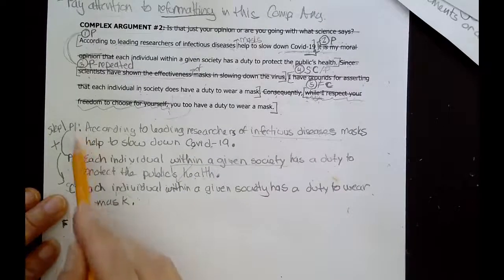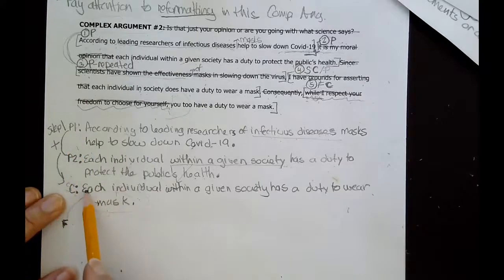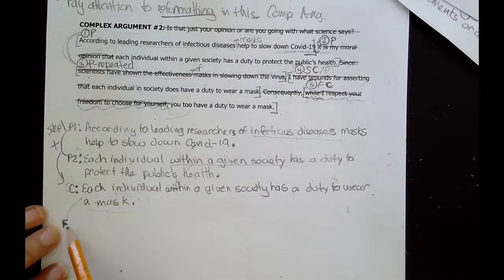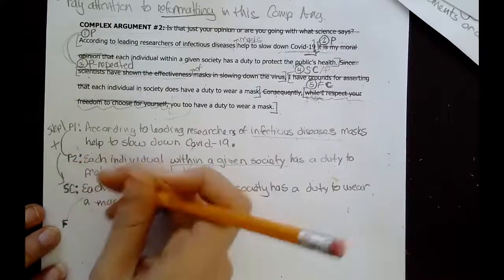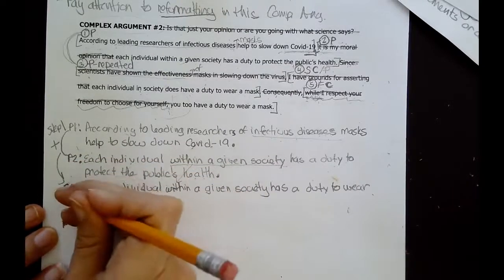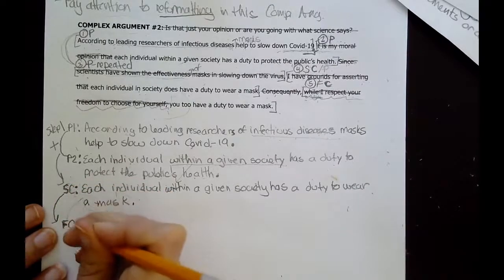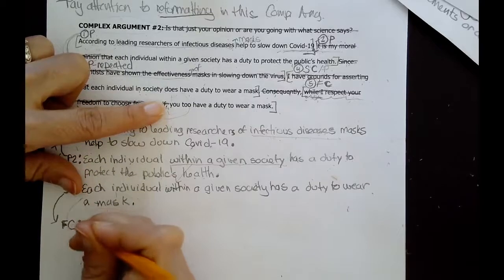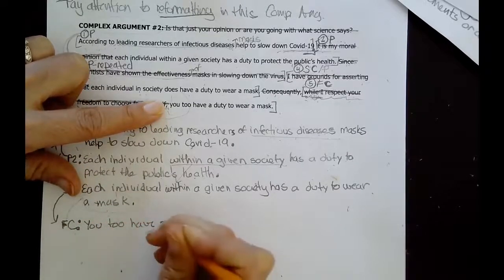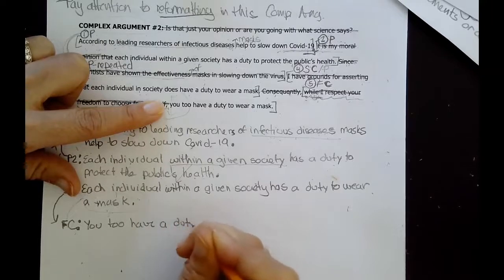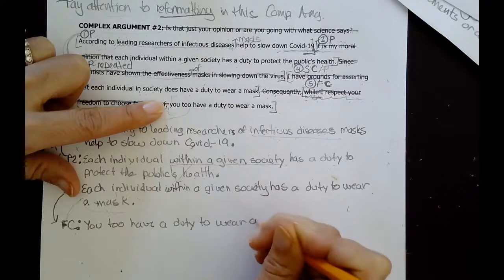It's first a conclusion relative to 1 and 2 in the reformatted version, but then it's used to support statement 5, the final conclusion, so we have to label it SC, because it is used to support the final conclusion, which is: you too have a duty to wear a mask.